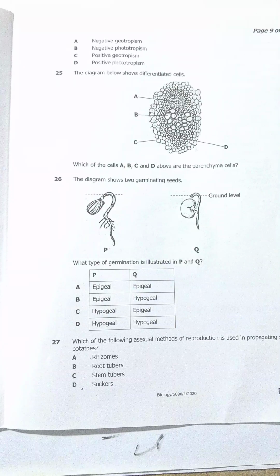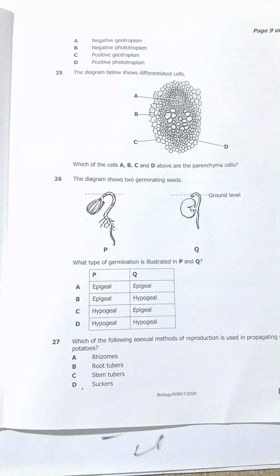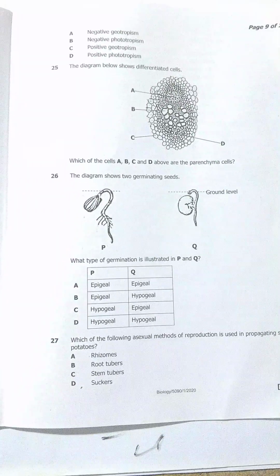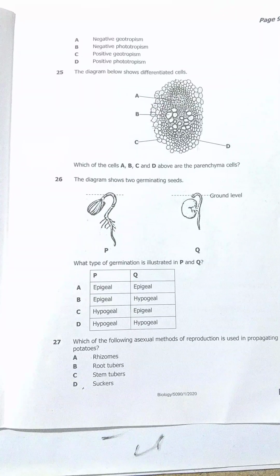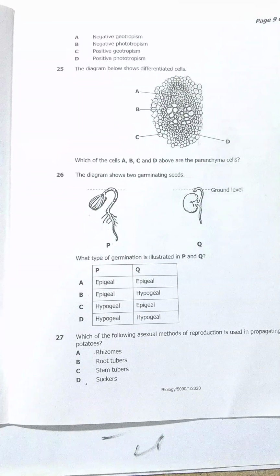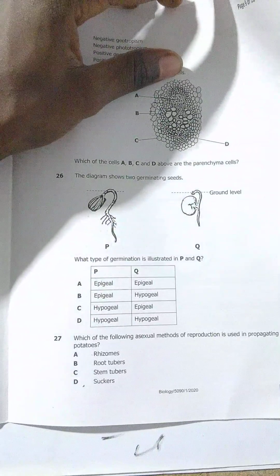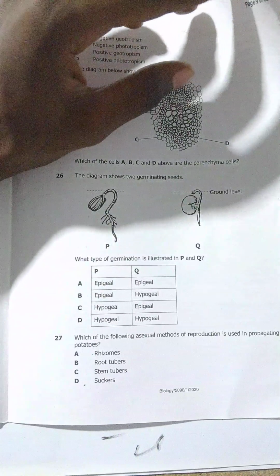Question 27. Which of the following asexual methods of reproduction is used in propagating sweet potatoes? Sweet potatoes, these are runners whereby you can cut and then plant it at the next part. So the answer there is C, the stem tubers. No, the answer is B, the root tubers.